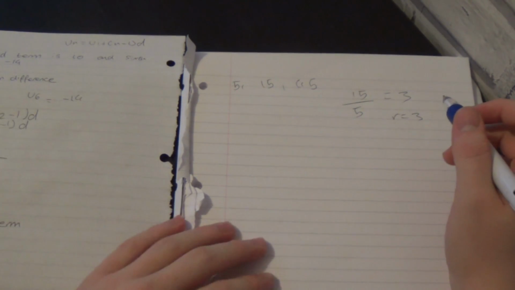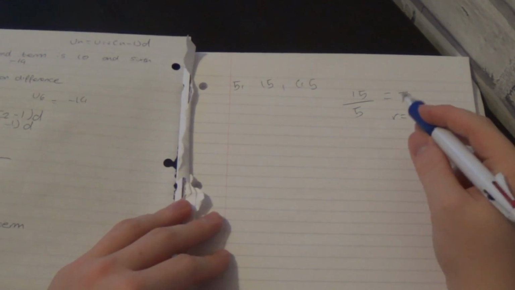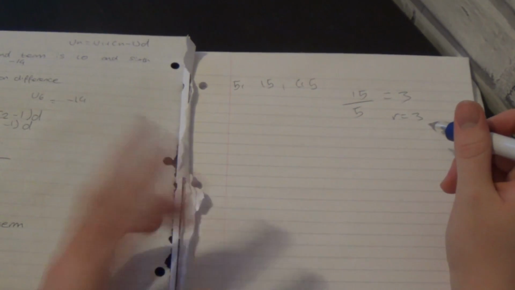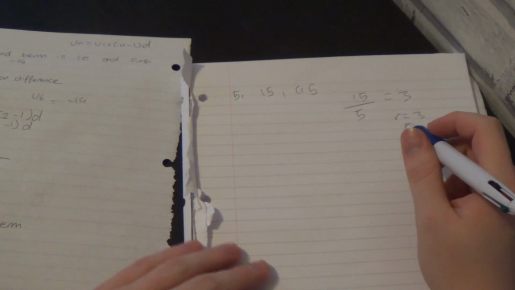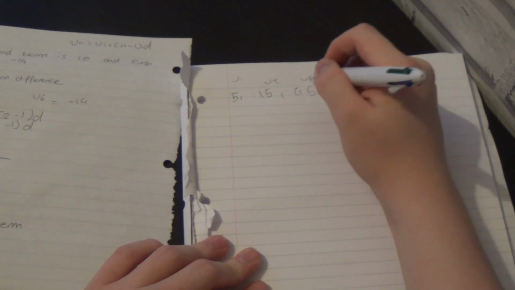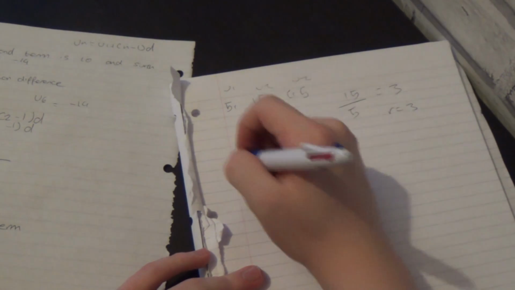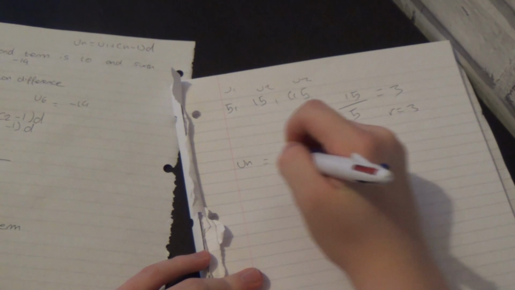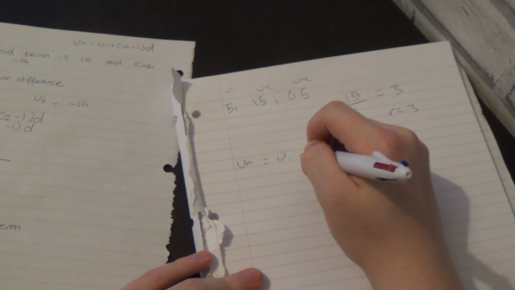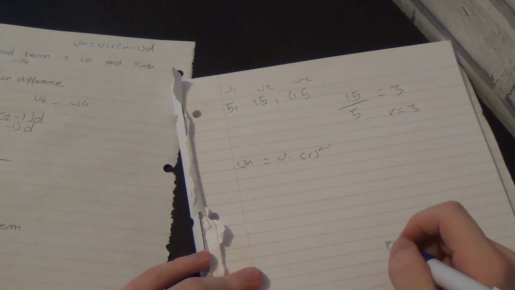So it's pretty straightforward. It's not too difficult. It's certainly a lot easier to find than an arithmetic sequence, in my opinion. Again, we denote it U1, U2, U3, same thing. But the formula this time is Un is equal to the first term, brackets, the common ratio, to the power n minus 1.